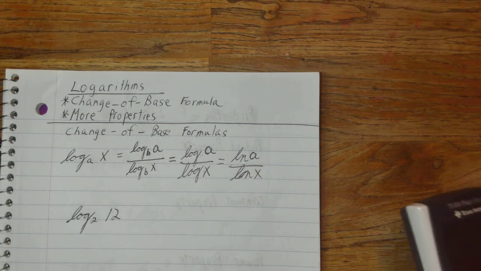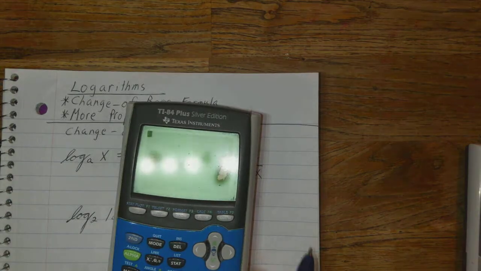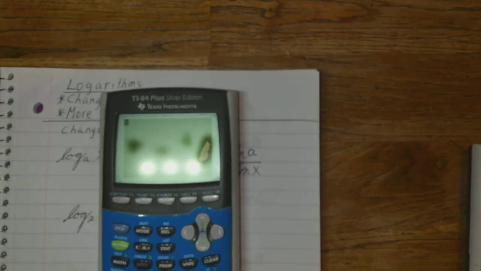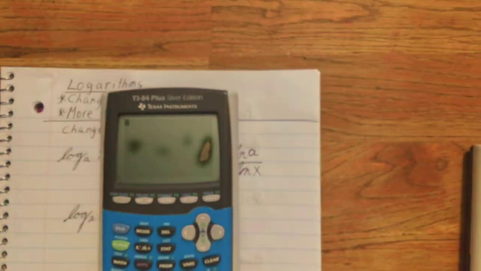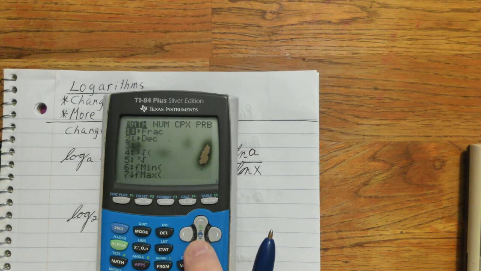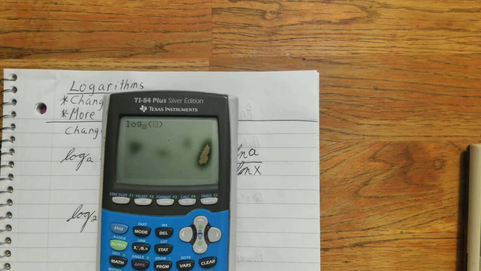And I do want to show you something here. On this calculator, and chances are a lot of you will have calculators where this is the case, if I hit math, I actually have log base here.